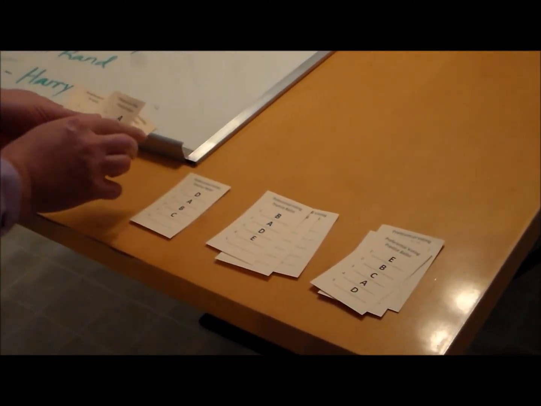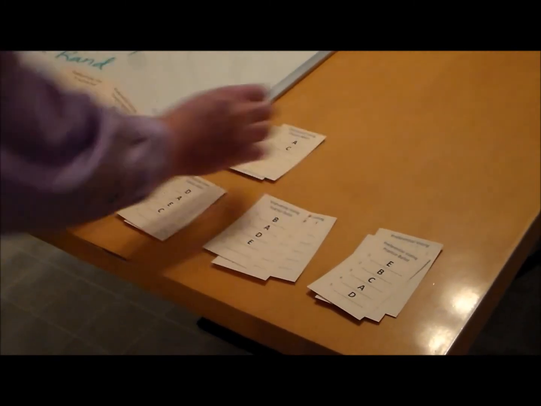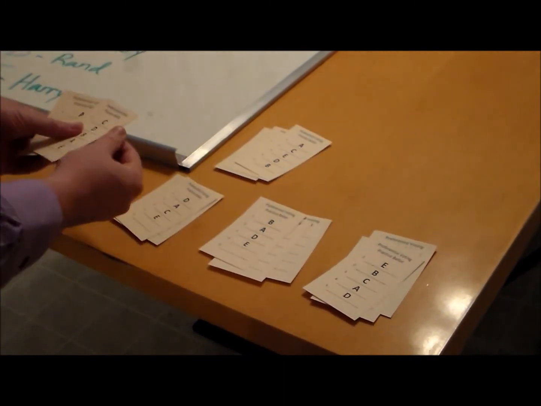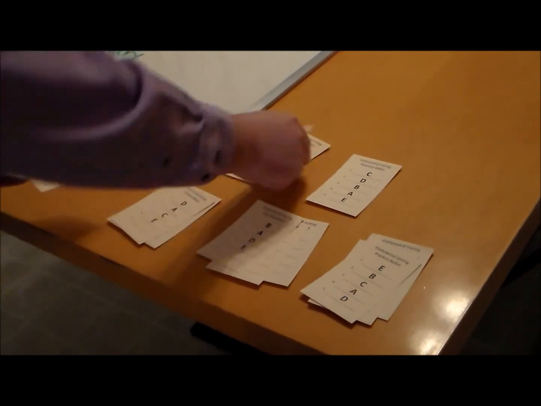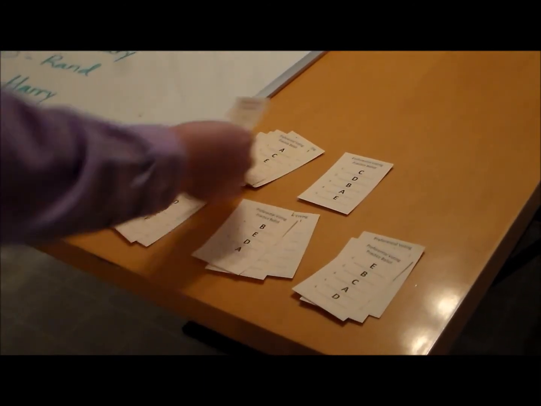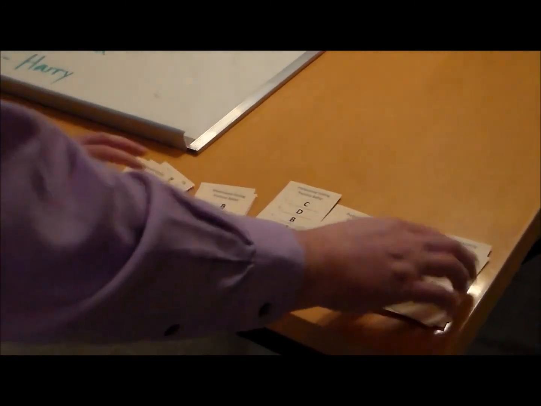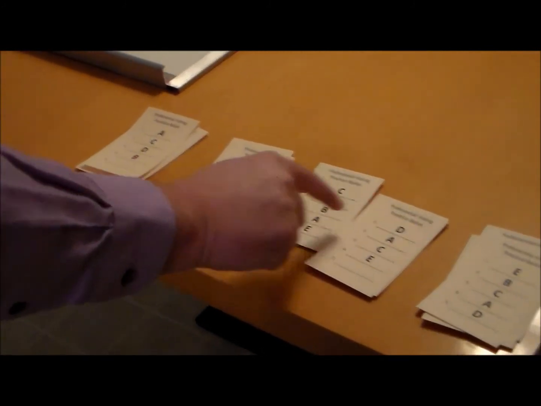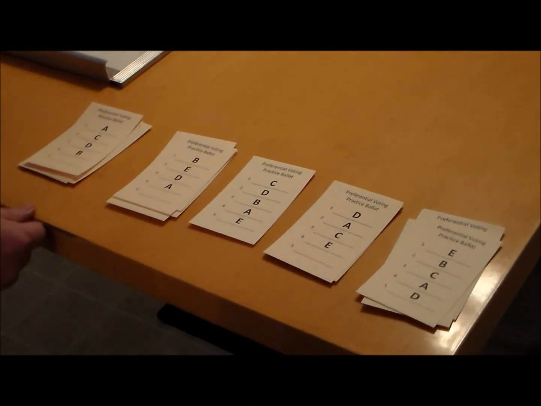Here's D, A. Okay, I'm just going to put these in order real quick here. So now I have A, B, C, D, and E, and they're all stacked according to the number 1 preference.